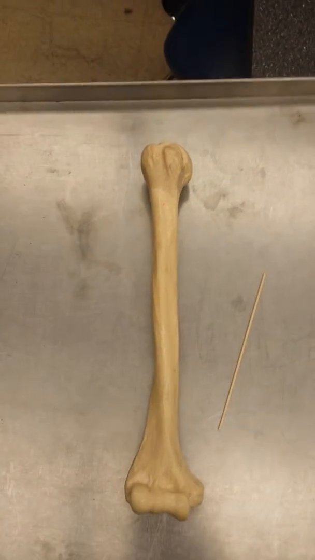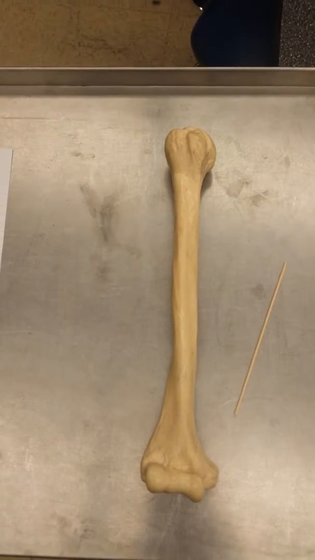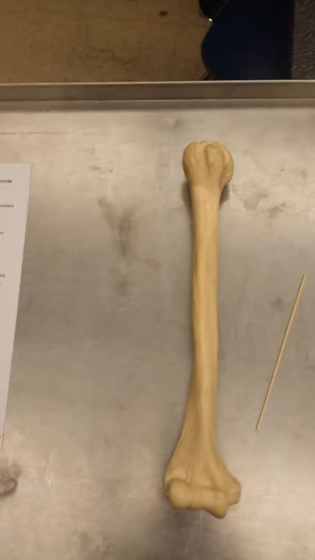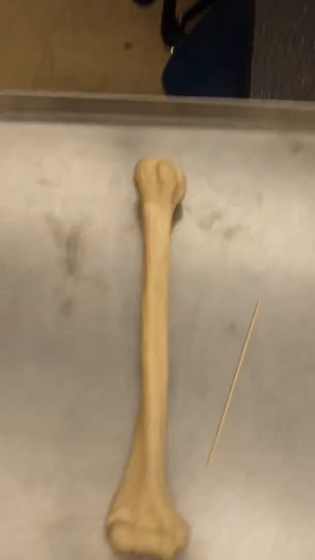Hi guys, so this is the beginning of week 2, so we're going to start with the humerus. So go ahead and have your notes out in front of you. It will help a lot.